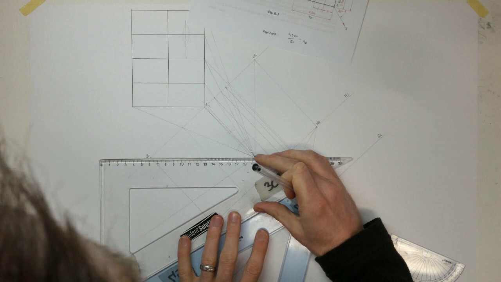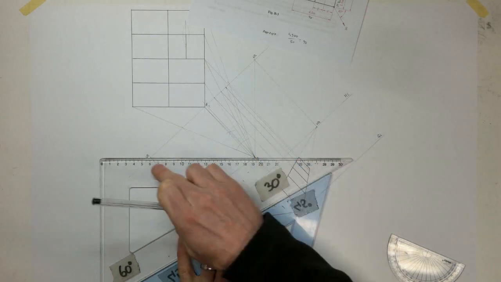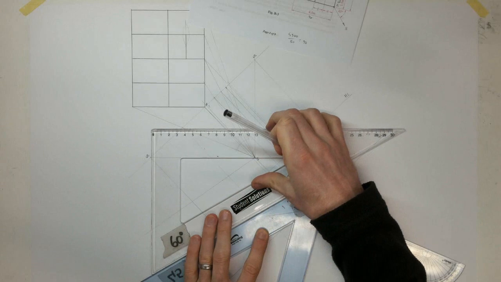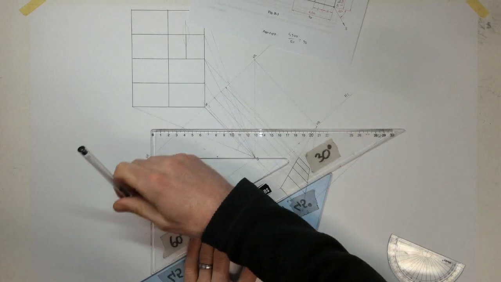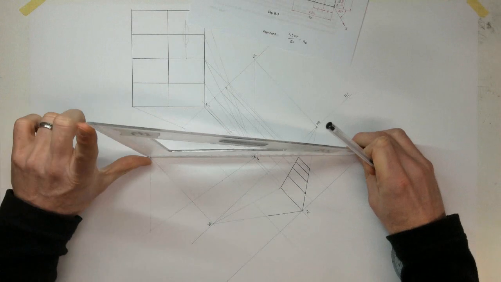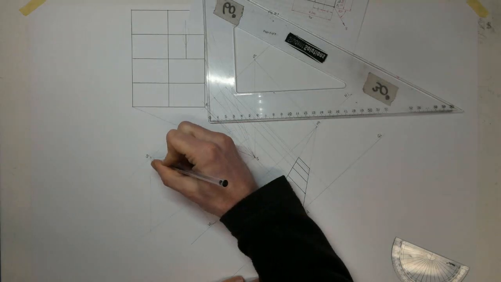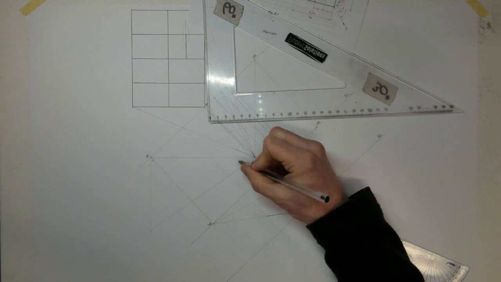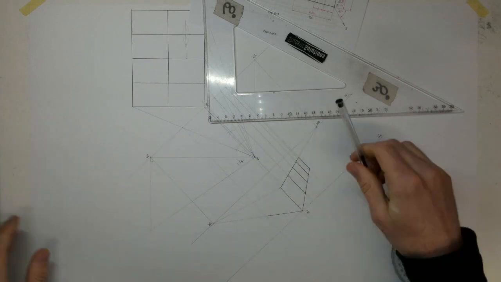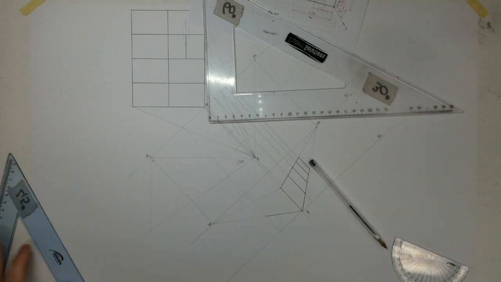We've got 90 degrees from the line S, VP1. So that's representing our triangle with the height rotated down. That's 90 degrees there, 35 degrees. That now has found us our height for our auxiliary vanishing point.